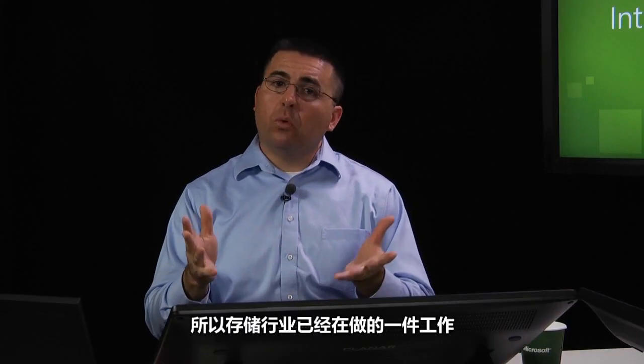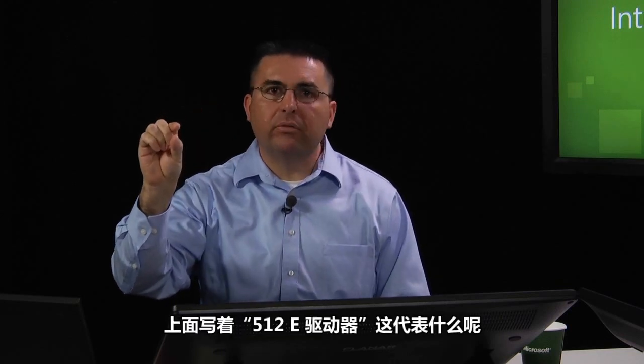So one of the things that the storage industry has been doing is transitioning us up from 512 byte sector disks to 4K sector. Now, they've been doing this in a transition method. So today, if you go out and buy a new disk, say a 3 terabyte or 4 terabyte disk, you'll probably see on the side of the box or somewhere on the disk that it says it's a 512E drive. So what does that mean? Well, it's actually a 4K disk, at least on the back side. But on the front side, the controller pretends to be a 512 byte disk, when in reality on the back end it's really a 4K disk.